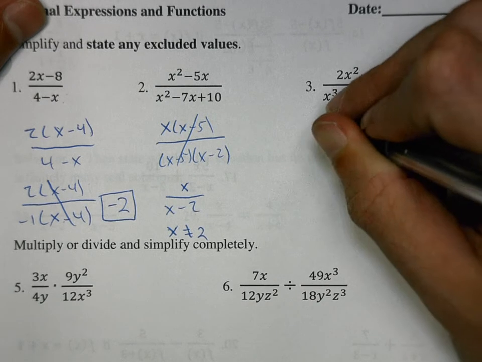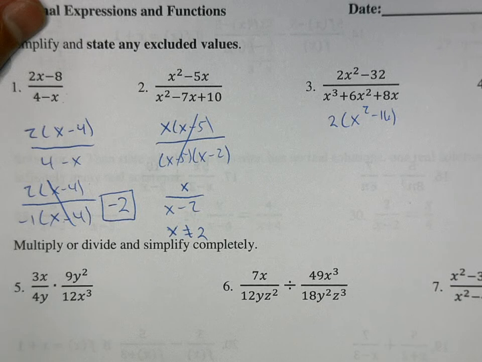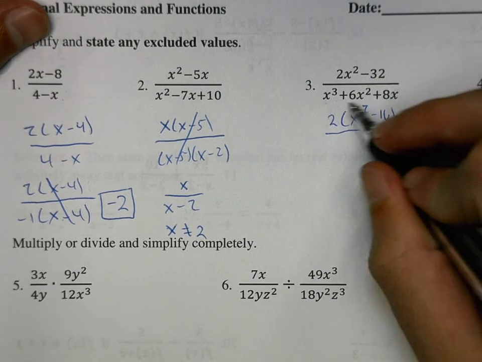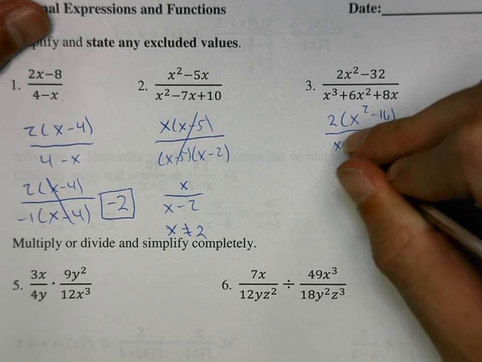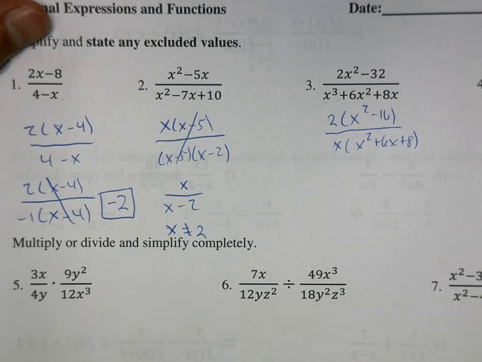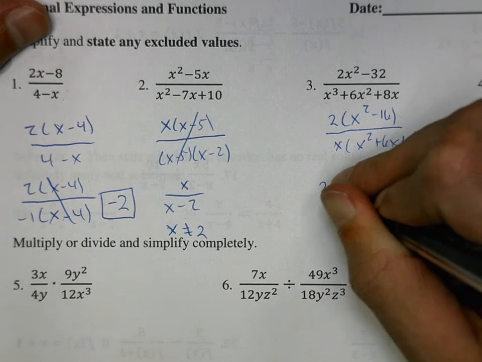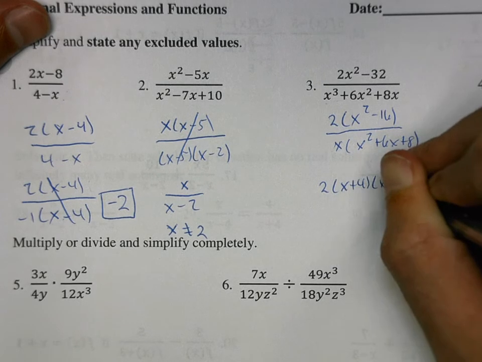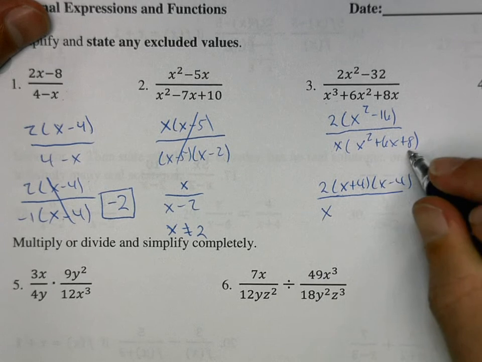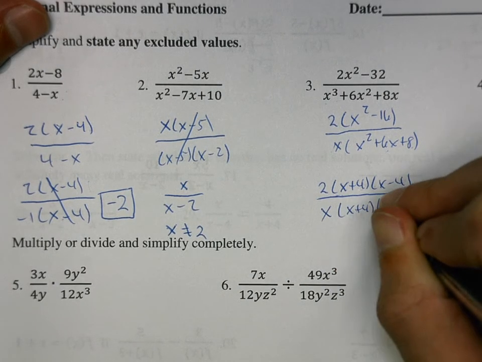Factor, the GCF is 2. So 2 times x squared minus 16, all over, pull out an x because the GCF of all of that is an x. So x squared plus 6x plus 8. The top is difference of two squares, so that would be x plus 4, x minus 4. And the denominator, two numbers that multiply to be 8 but add to 6 are 4 and 2. So x plus 4, x plus 2.